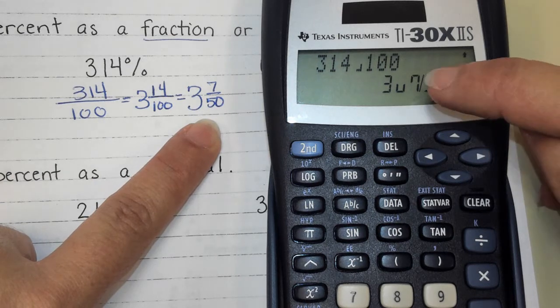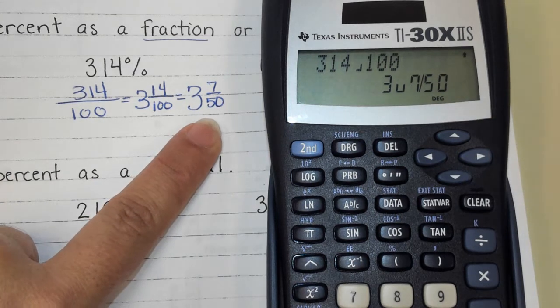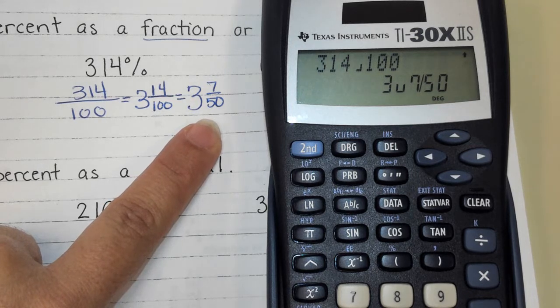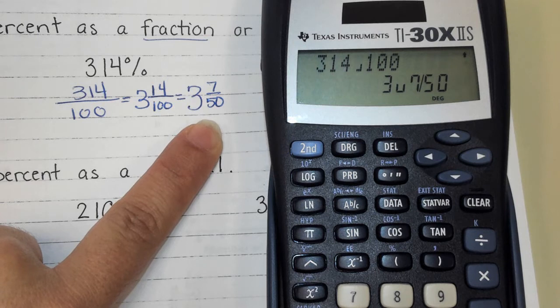There's a little space between the whole number and the fraction. So it works both ways. You should be able to do it in your head and then check it with a calculator, is our goal with the whole calculator thing. Okay, is everybody good so far?